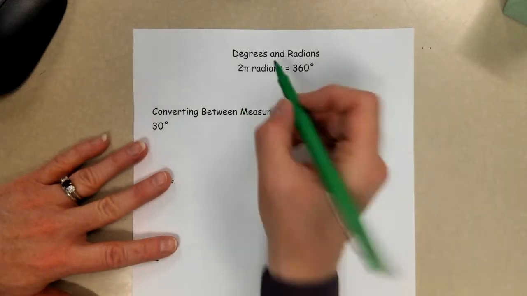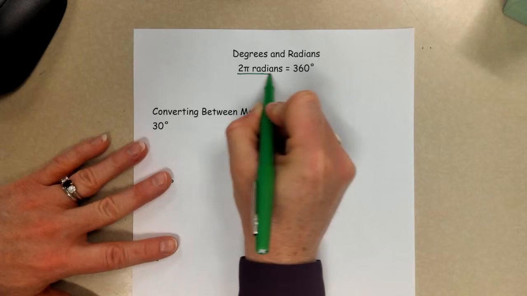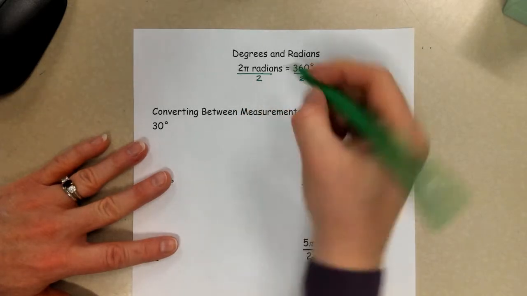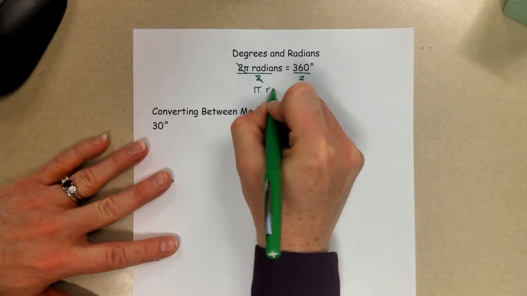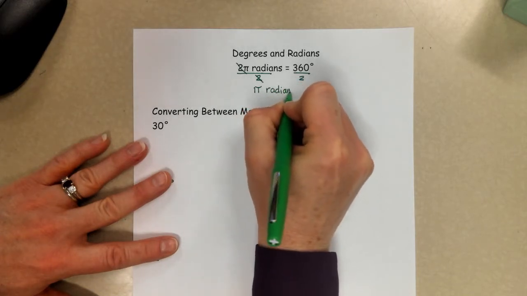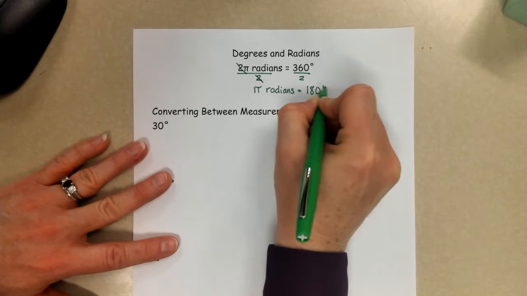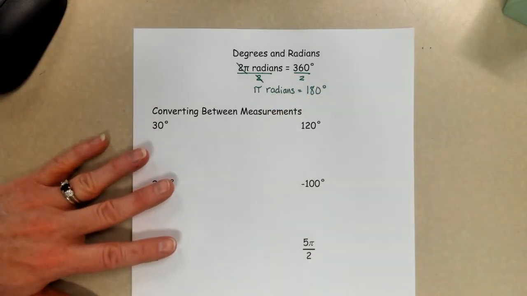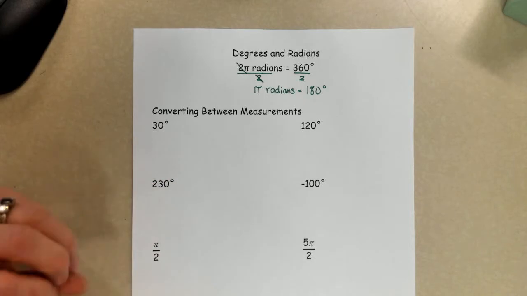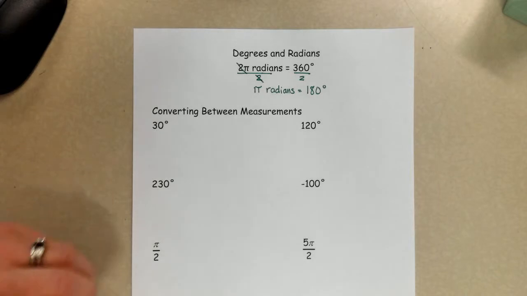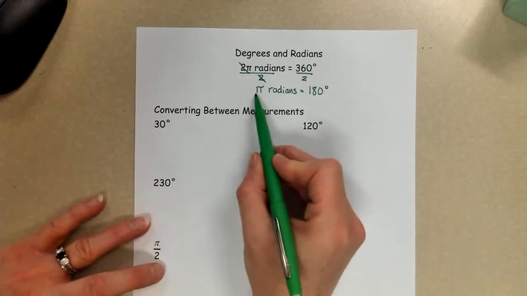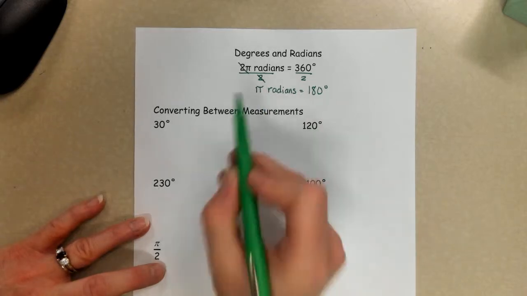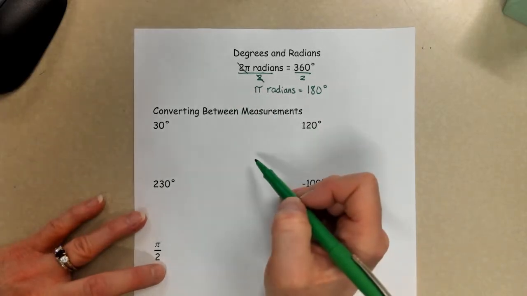Okay? We can make this equivalent 1 step smaller by dividing both sides by 2, because both sides do divide by 2, right? So we would say that there's pi radians in 180 degrees. And so that's going to be our equivalent when we're changing from one unit of measure to another, from degrees to radians or radians to degrees. We're going to use that equivalent, that pi radians is equal to 180 degrees.